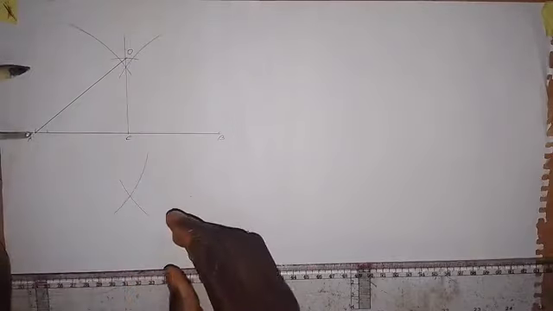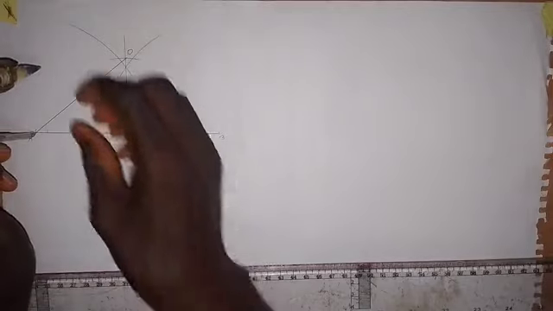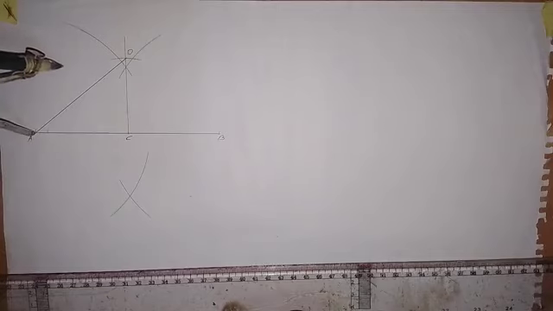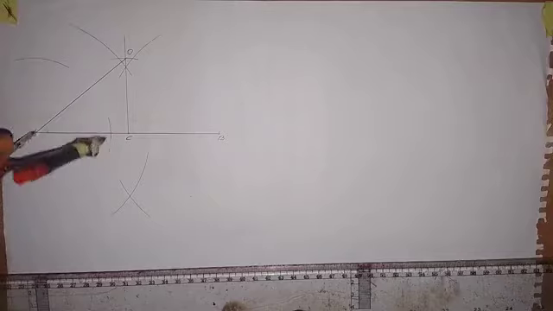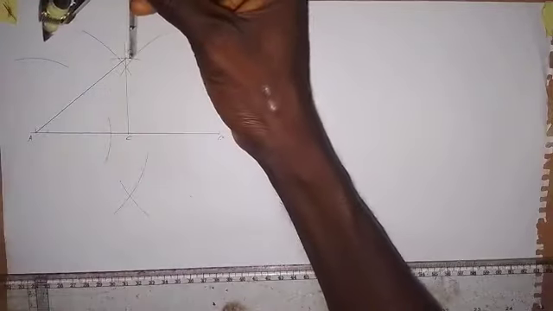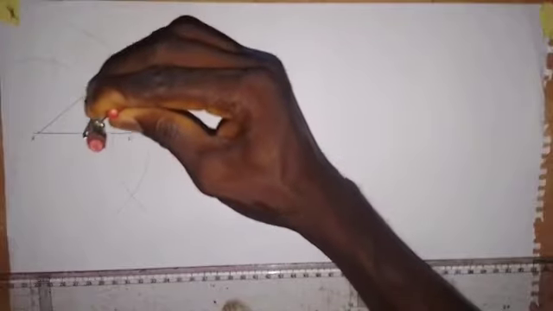Put the pinpoint of the compass here at point A and extend the pen point to a convenient radius more than half of AD. Draw an arc on this side and an arc down here on this side. Then bring it to point D with the same radius, and draw an arc to this side and an arc here.